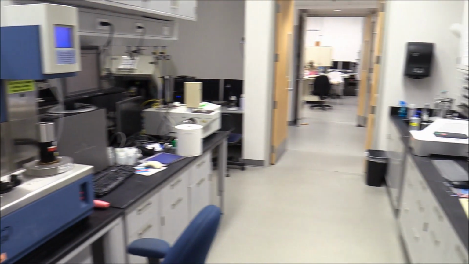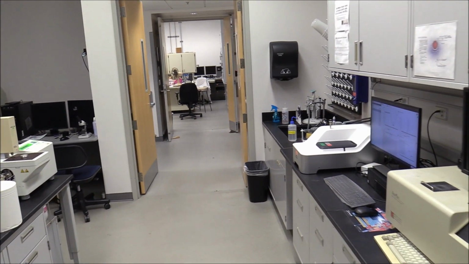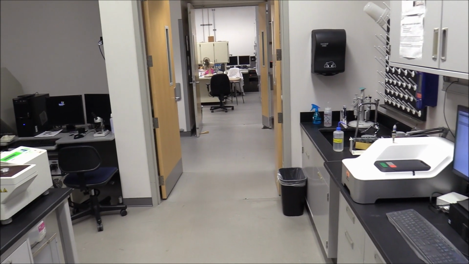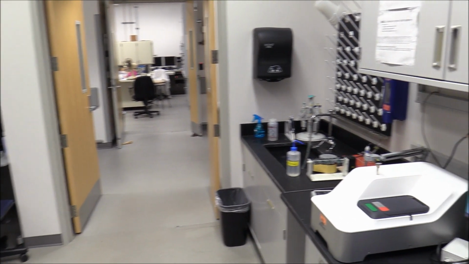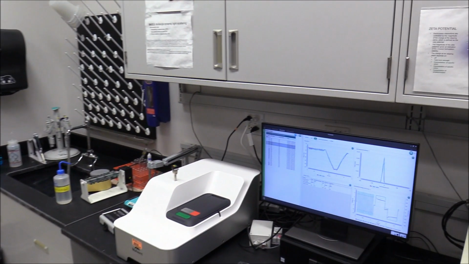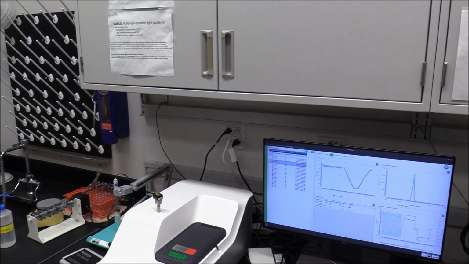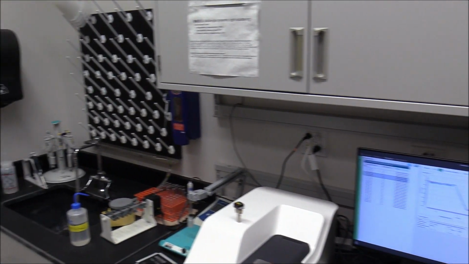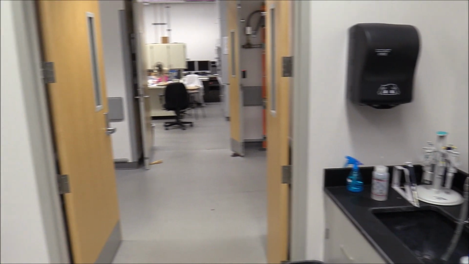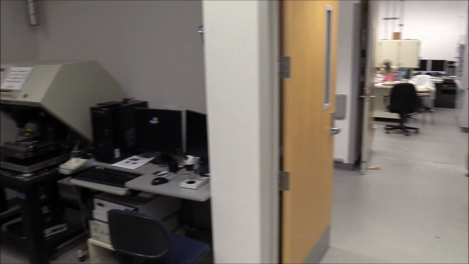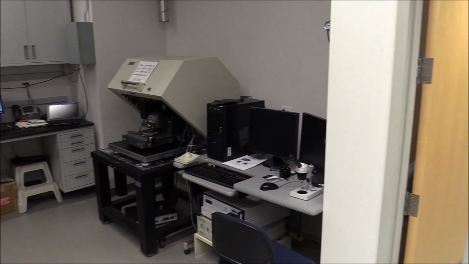Moving back to the right side of the room, you'll see a Zetasizer. This instrument allows for the measurement of particle and molecular size with the ability to analyze particle concentration of monodispersed samples below 500 nanometers. The Atomic Force Microscope, or AFM, is a high-resolution nanometer scale type of scanning probe microscope.